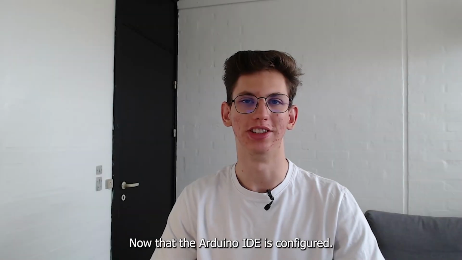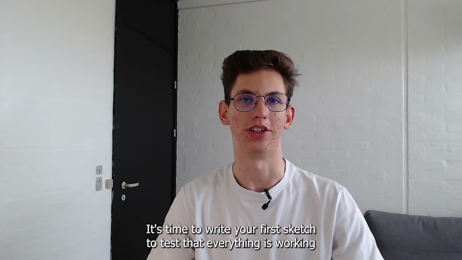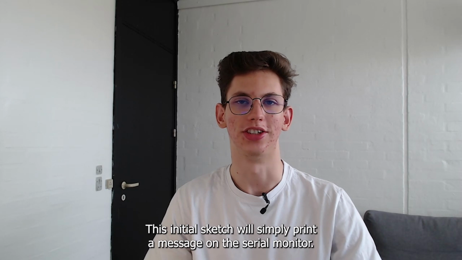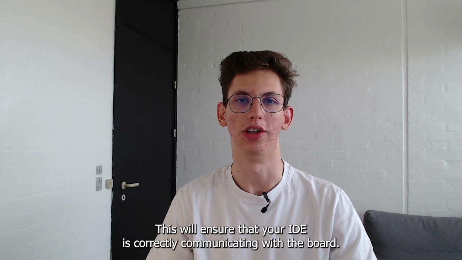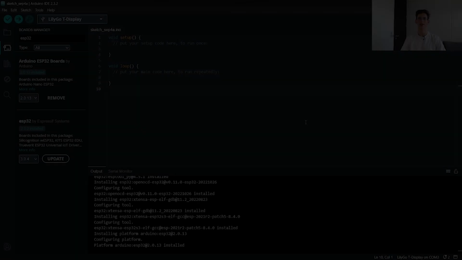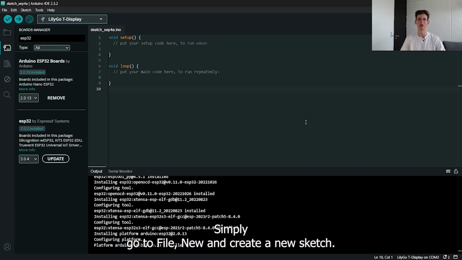Now that the Arduino IDE is configured, it's time to write your first sketch to test that everything is working properly. This initial sketch will simply print a message on the serial monitor. This will ensure that your IDE is correctly communicating with the board. After the ESP32 board library has been installed, we are ready to start writing the code. Simply go to File, New, and create a new sketch.